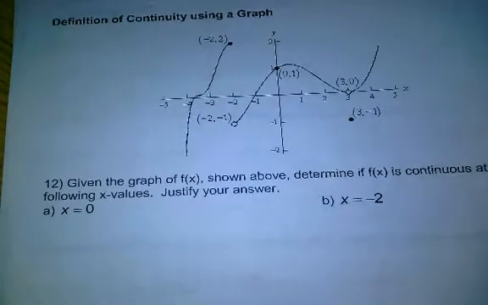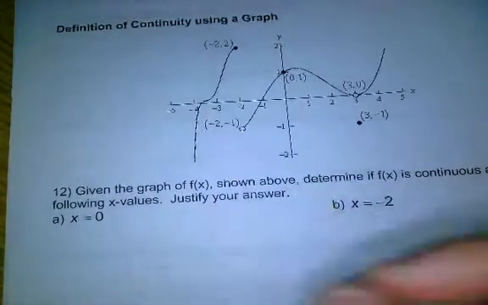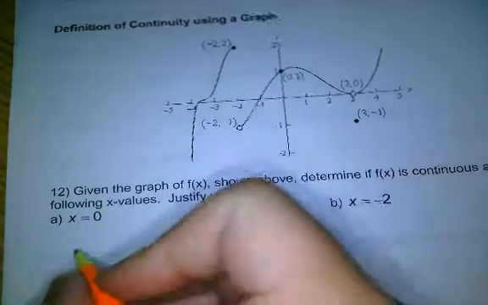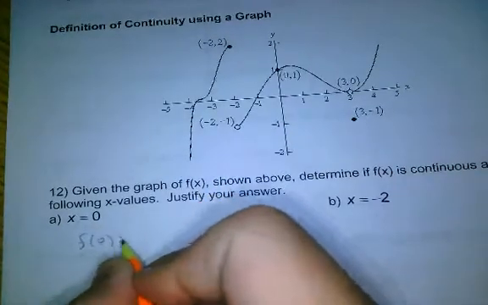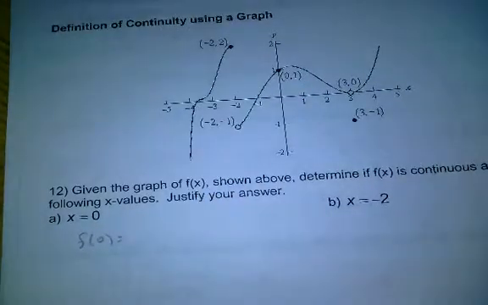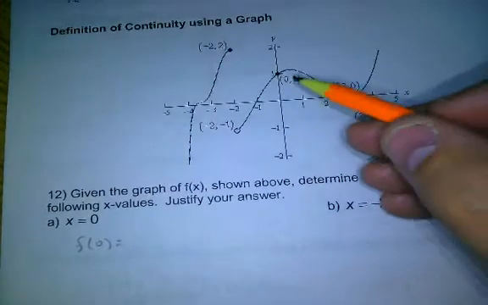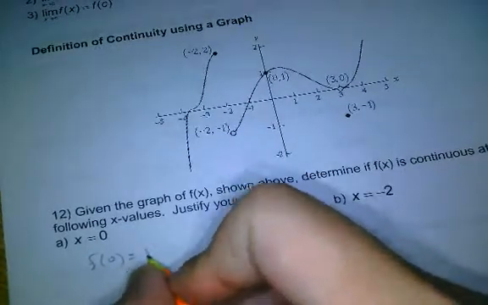So let's look at this graph. At x equals 0, it says to justify our answer, that means we have to state everything. So for continuity at x equals 0, what is f of 0? Look at the picture. It even says right there. f of 0 is 1.